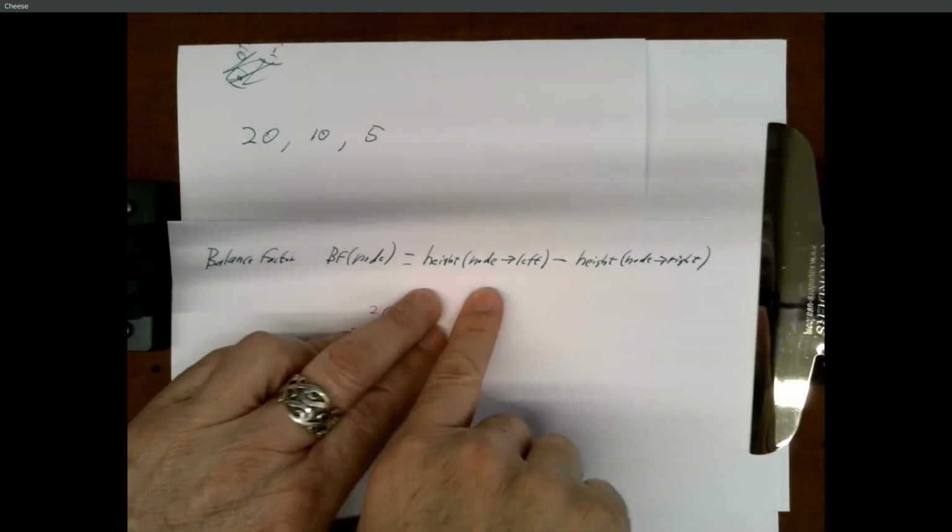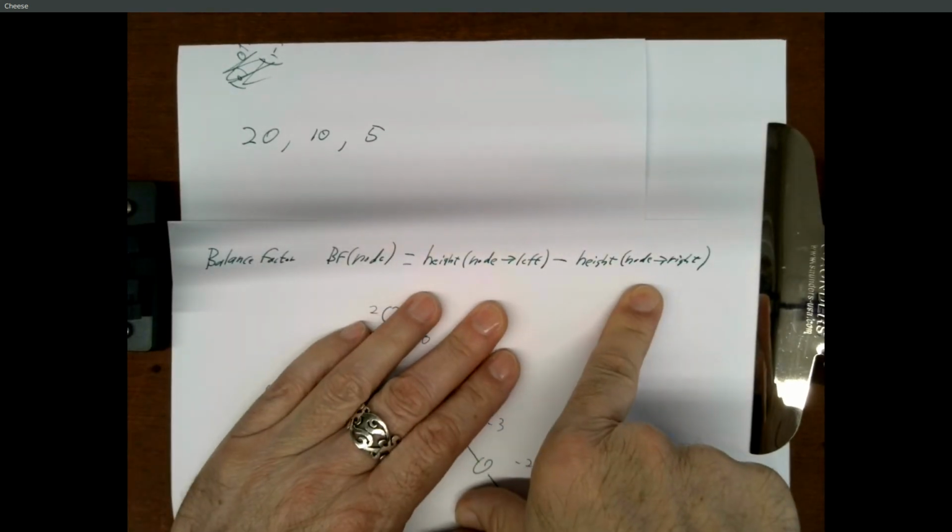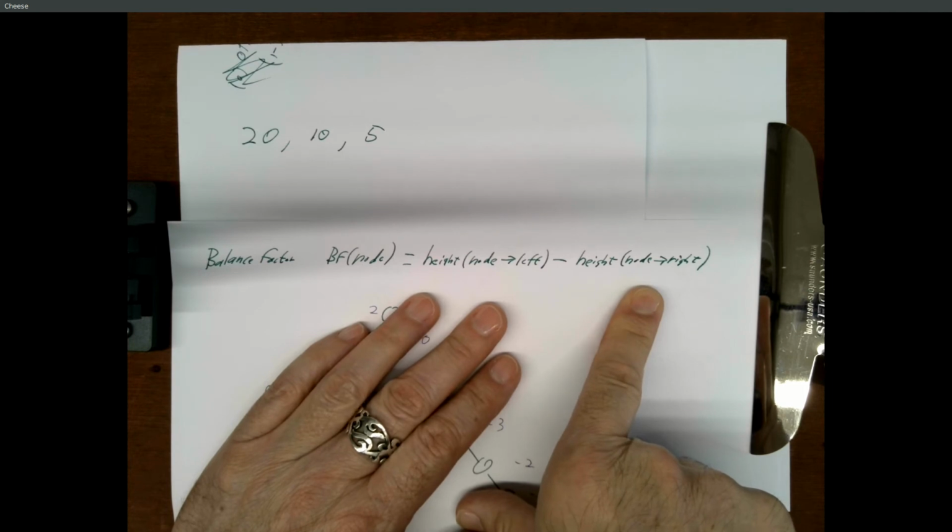So balance factor is height of the left subtree minus height of the right subtree. So the height of 0, this guy's negative 1. Cool. All right, good. Whenever it's a null, we can even draw it, but check the height of the 20 again, not the null out here.